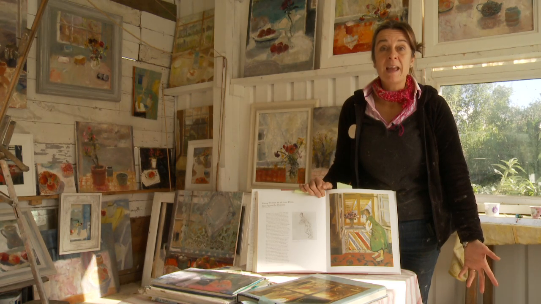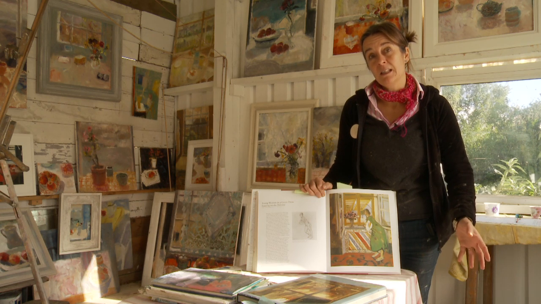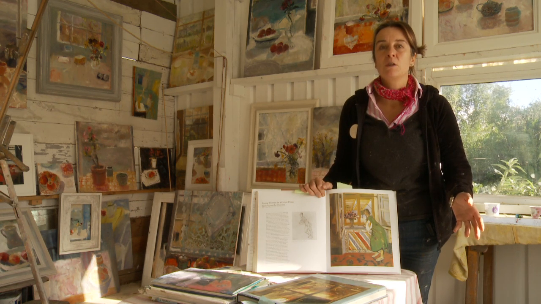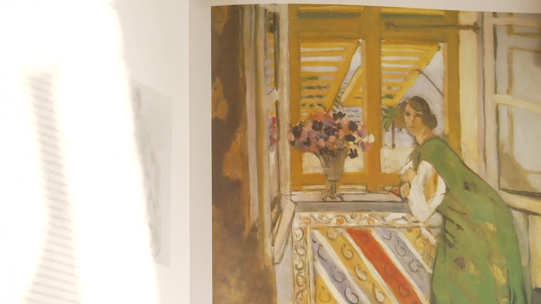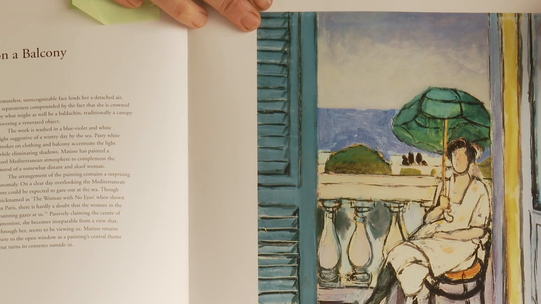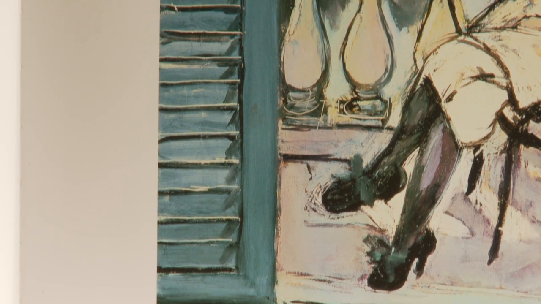They seem very content in their environment. And I think that's what comes over, is Matisse is very happy in his own company. He's very happy being inside. I'm going to look at another painting where it's unusual because the model is outside. And actually it's rather nice because we finally found a painting with the green shutters.